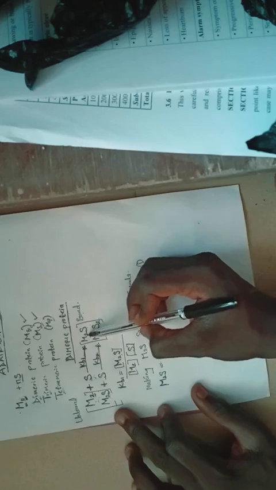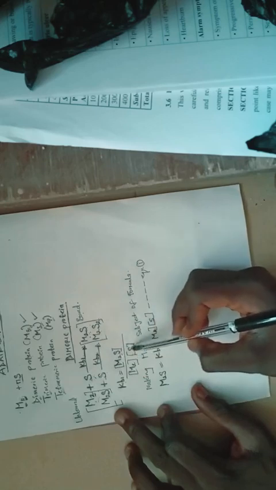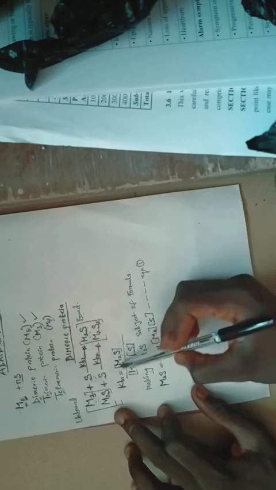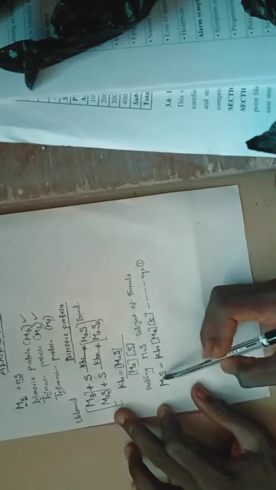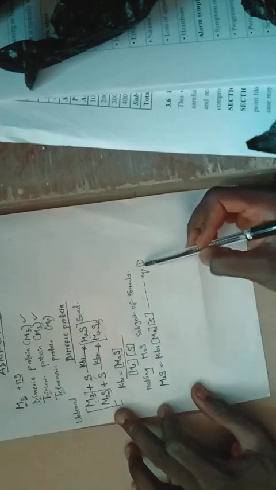Now, binding constant 1, which is Kb1, is equal to what? The product all over the reactant. So, product all over the reactant. The next thing is that I will make this guy subject of the formula. So M2S will now be Kb1 times M2 and S. This one is now our equation 1.